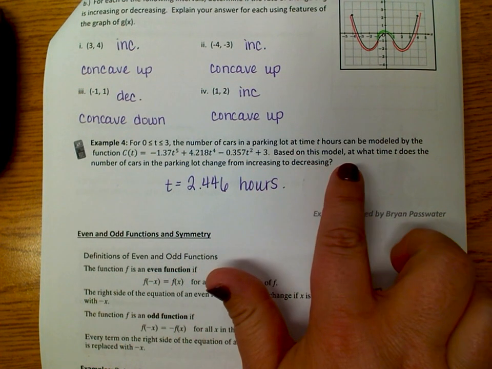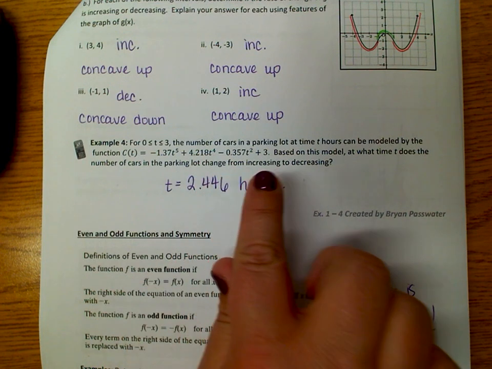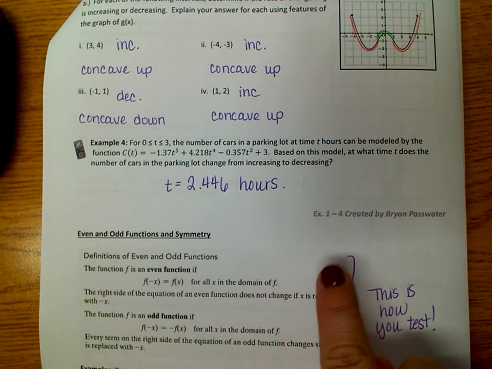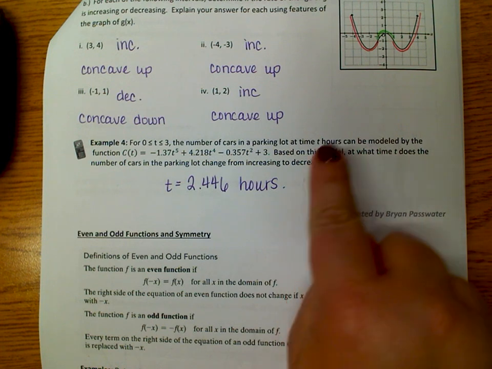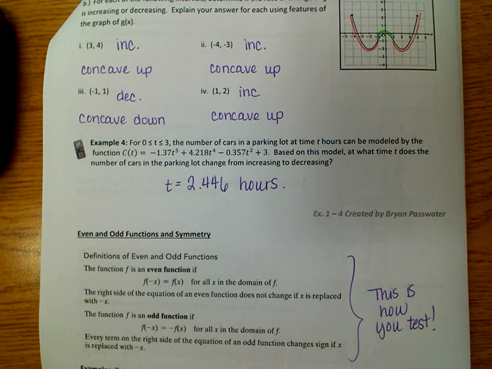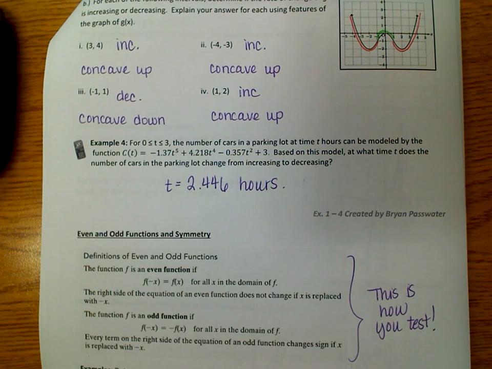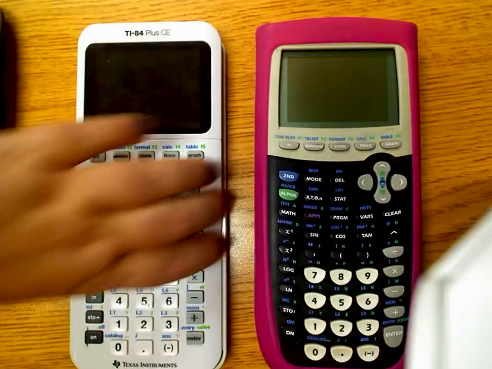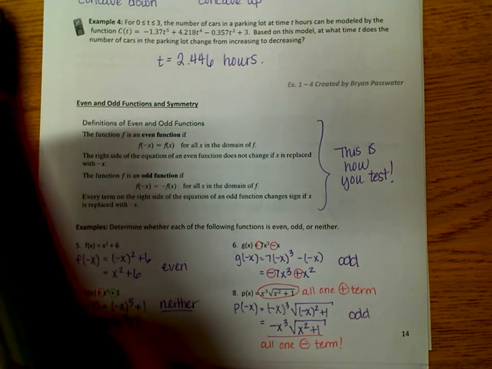Based on this model, at what time t does the number of cars in the parking lot change from increasing to decreasing? So if my graph is increasing then decreasing, we're looking for a relative maximum on this particular interval, okay? So here's what we need to do. I'm gonna put this paper here so that we can see the whole thing.